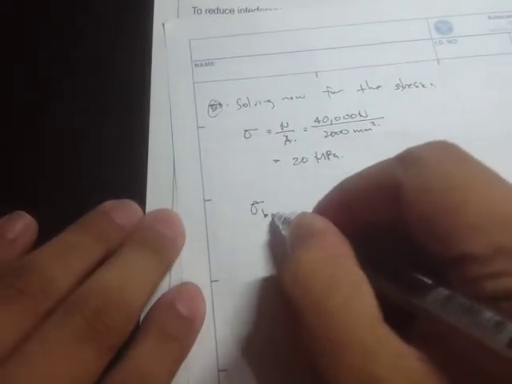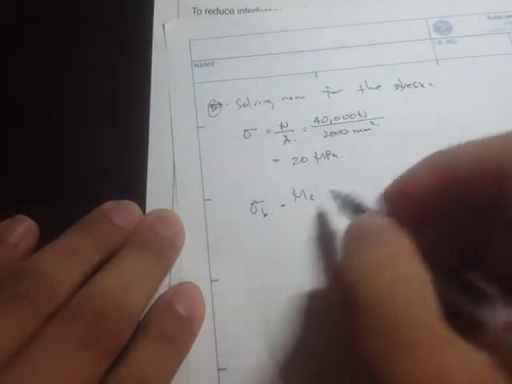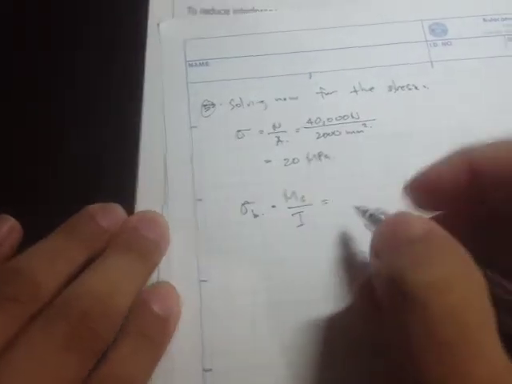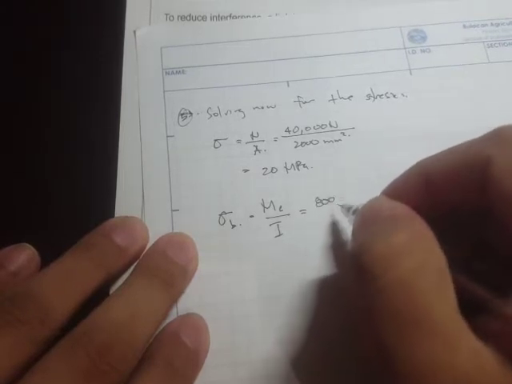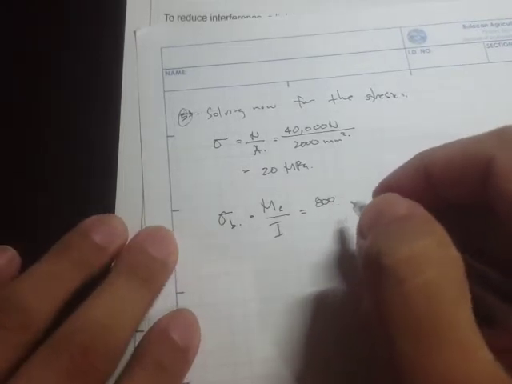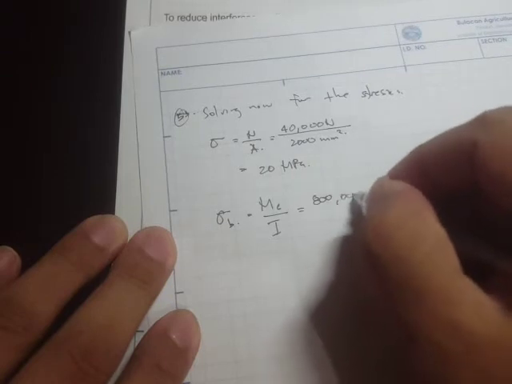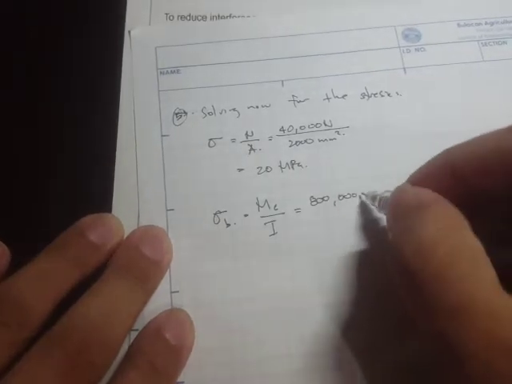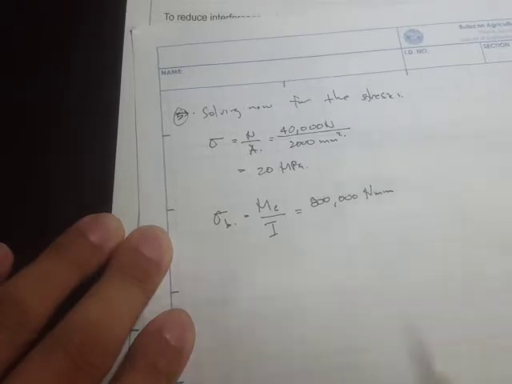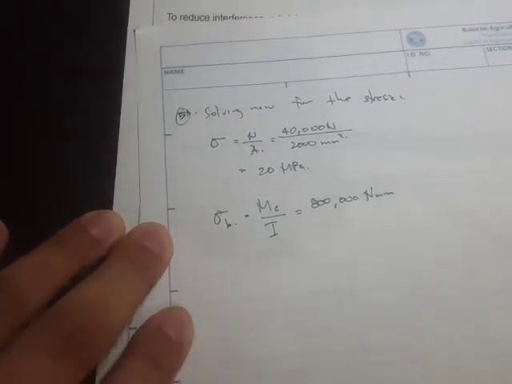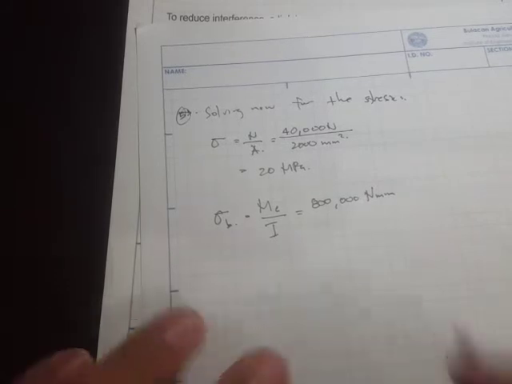And for the bending stress, we have this equation MC all over I. So M is 800, let's just write 800,000 Newton mm.